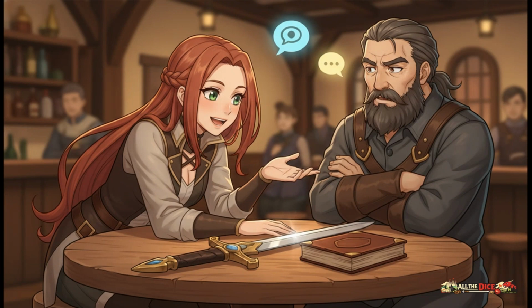This is the part of the game where your sharp sword or your flashy spells might not be the best tool for the job. Sometimes a clever word or a threatening glare is way more powerful. Every conversation is its own kind of challenge, and your character's unique personality, that's the key to solving it.